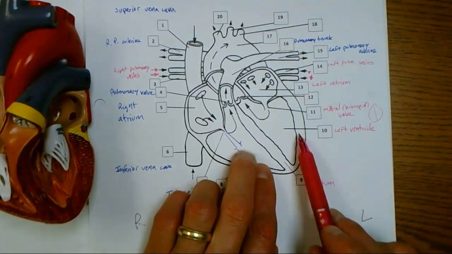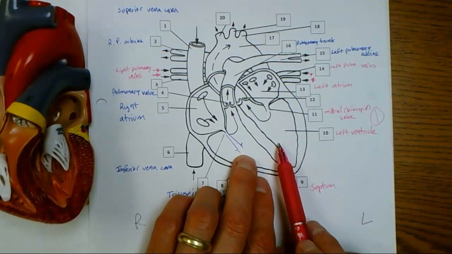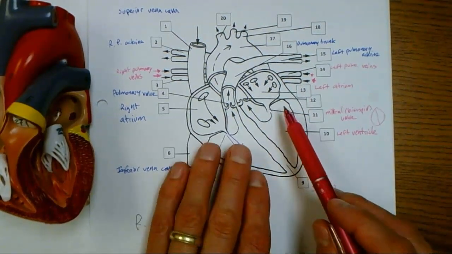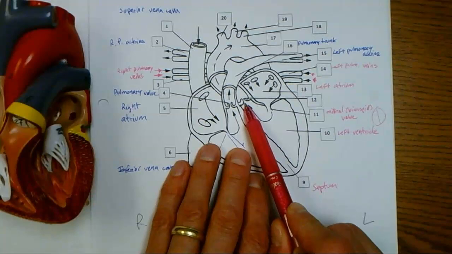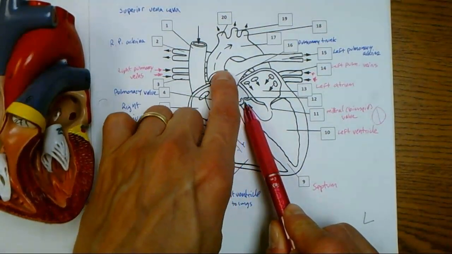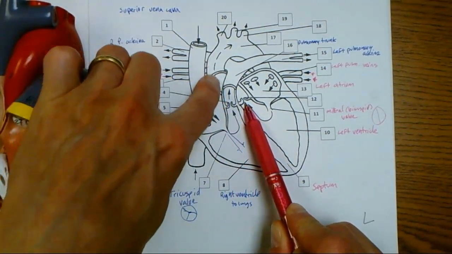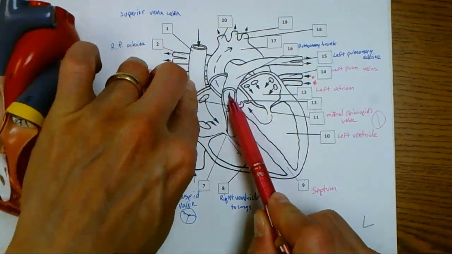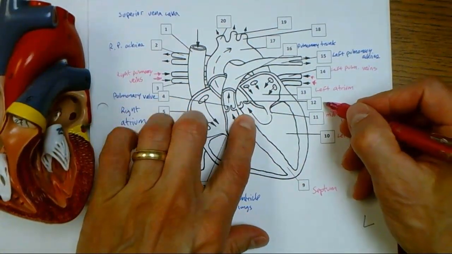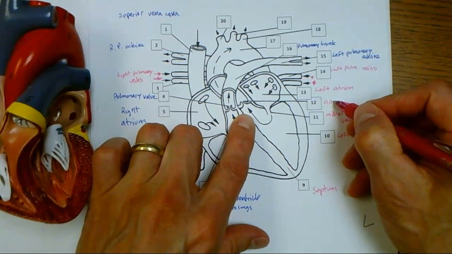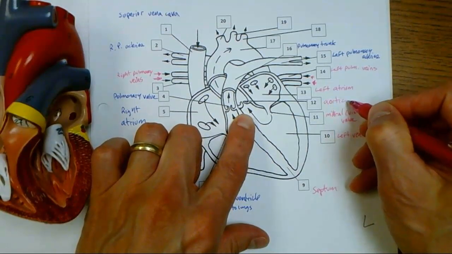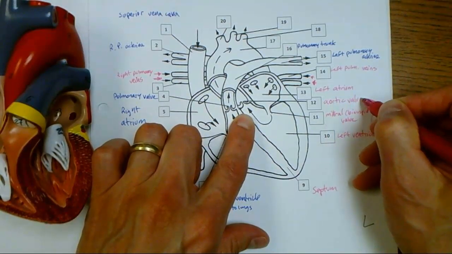Okay, so when the left ventricle contracts, it forces blood at tremendous pressure through this valve here into the aorta, which is kind of behind the pulmonary trunk. So this is the aorta behind the pulmonary trunk, and this is called the aortic valve.